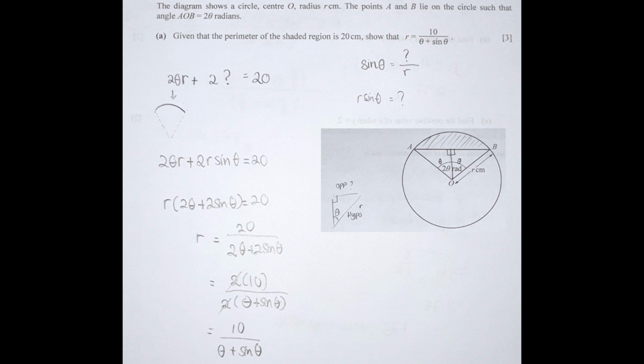However, for us to calculate AB, the first thing that I came up with was to stick with cosine rule. However, by looking at the information that was given, they asked you to show that r equals 10 over theta plus sine theta. So there's no cosine over here. This basically rules out using cosine, so what you have to do now is to stick with your trigonometry.